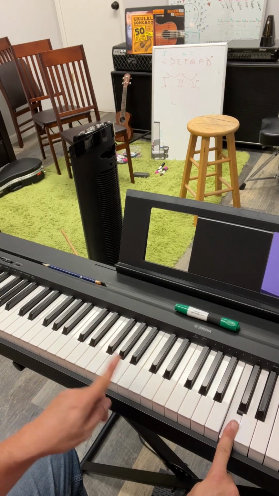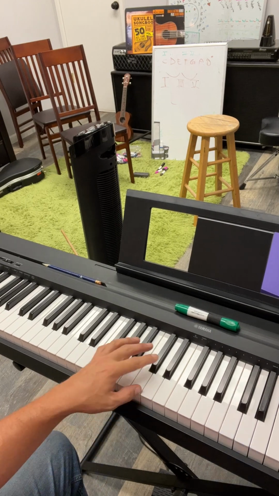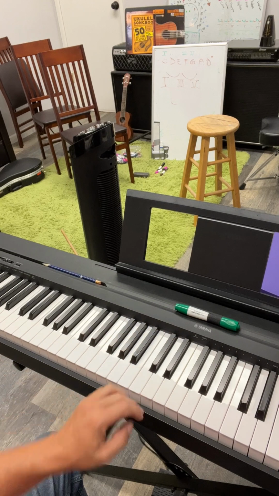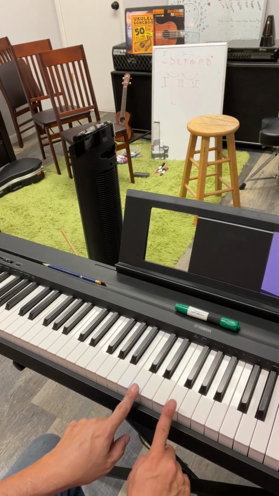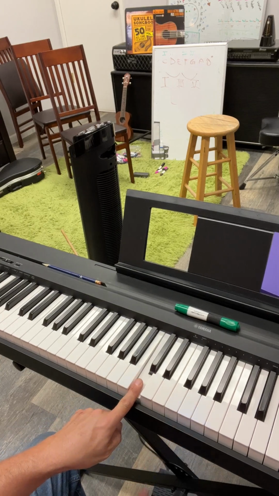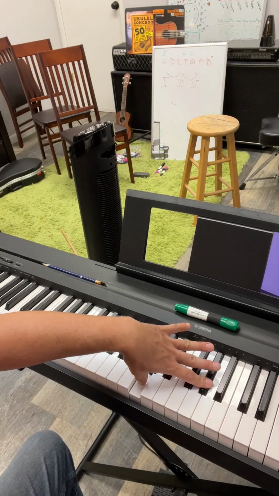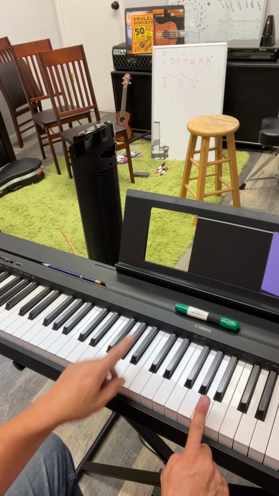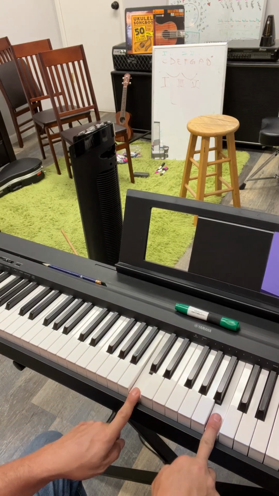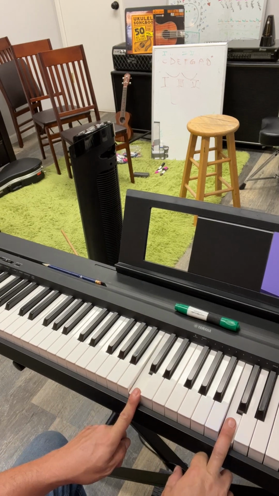And then the perfect octave. So: minor second, major second, minor third, major third, perfect fourth, augmented fourth, perfect fifth, augmented fifth or minor sixth, major sixth, minor seventh, major seventh, perfect eighth.